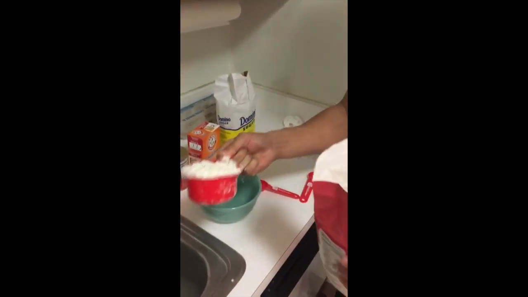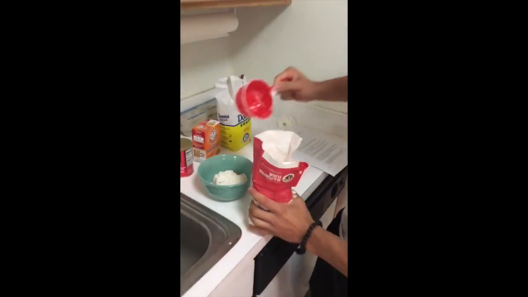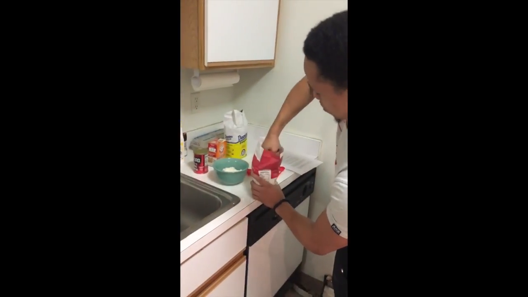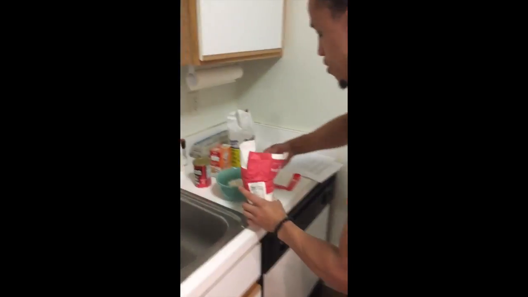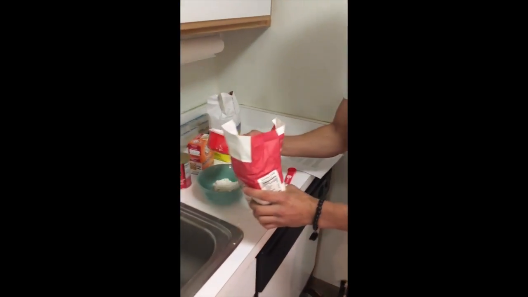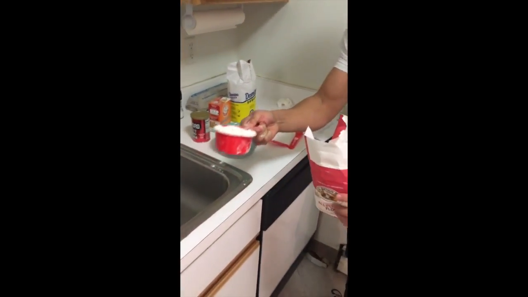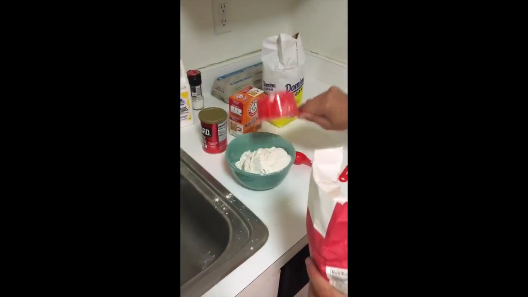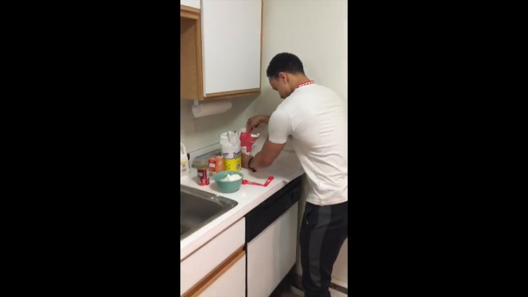Nice and full. Just 1 cup. Doing chemistry. Chemistry right here. Yeah. Look at that. 2 cups of flour. Flick of the wrist. Look at the wrist.